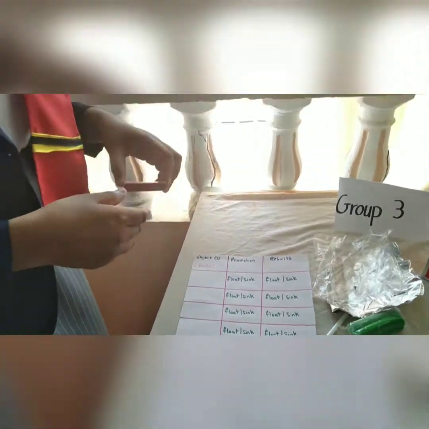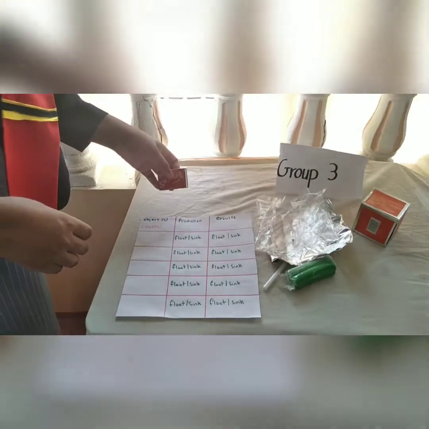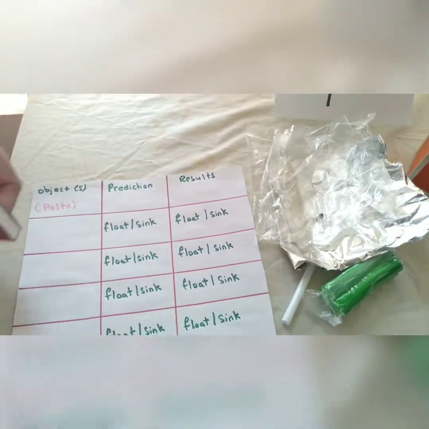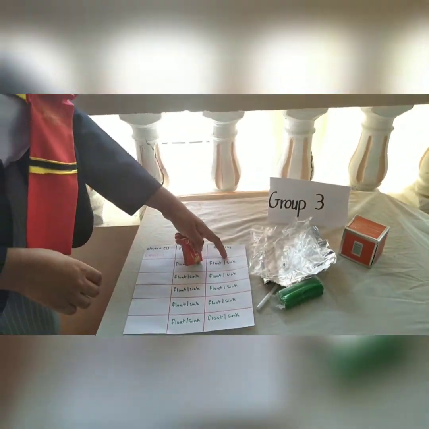After you have made your prediction and placed the matchbox inside of the tub, you are then going to see your results. Did the matchbox actually float or did it sink?